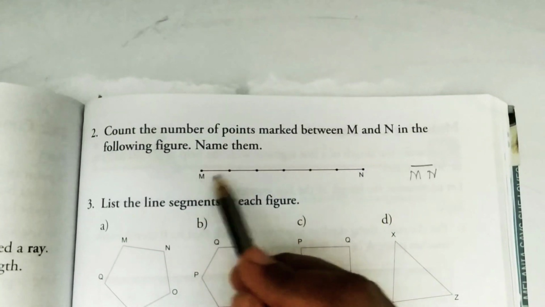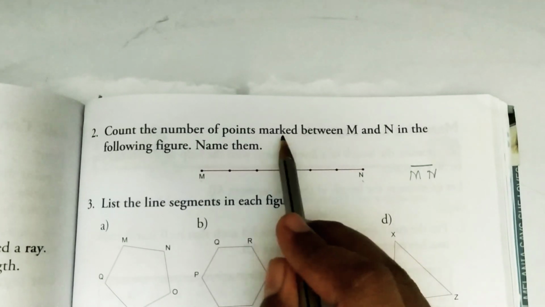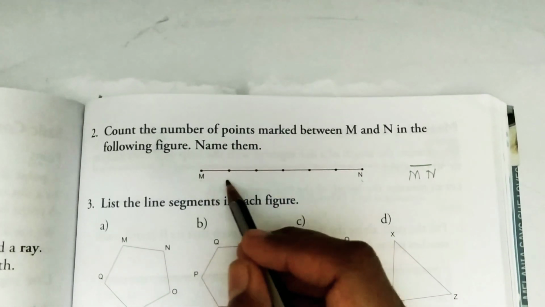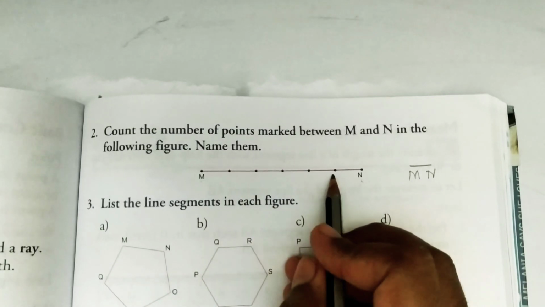It is not M and N. We shouldn't count M and N. We should be counting all the points which are in between M and N. So that is 1, 2, 3, 4, 5.